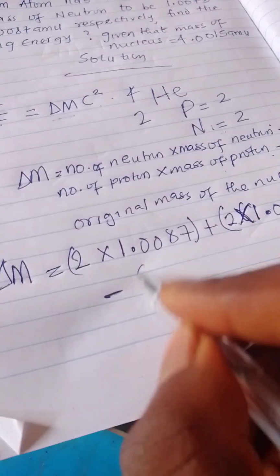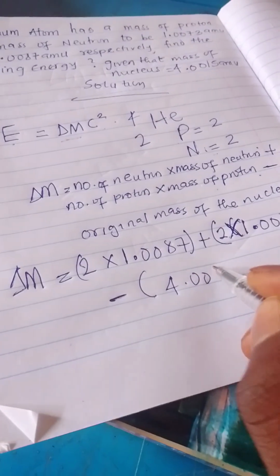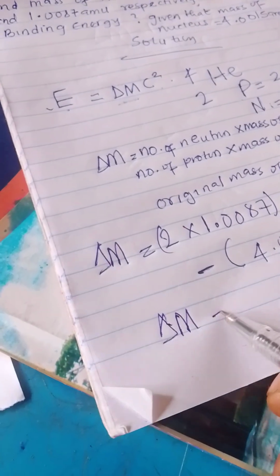Now everything minus the original mass of the nucleus, that's 4.0015.